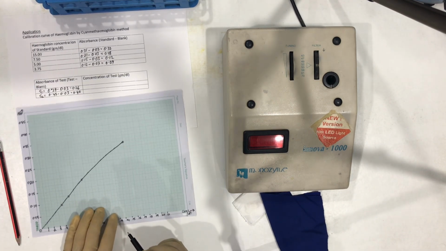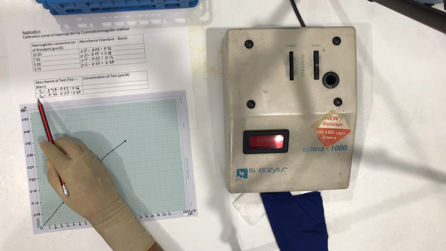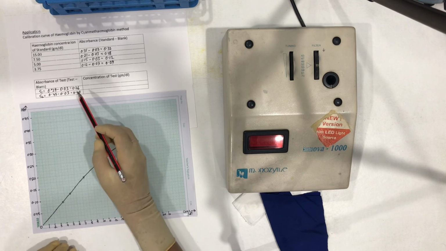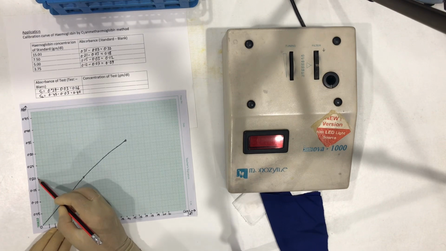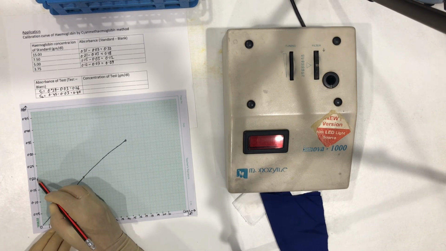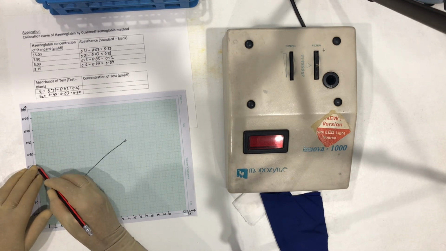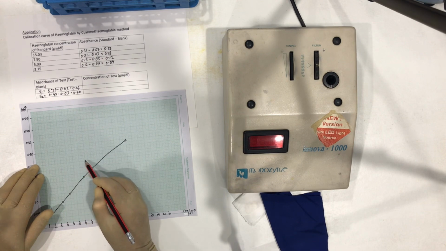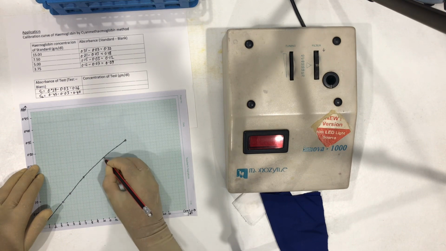Now let us find the concentration of our sample. So sample S1, it is giving an absorbance of 0.26. This is 0.2. Okay, 0.25. So 0.26 is going to be out here. So if you go straight, it is out here.